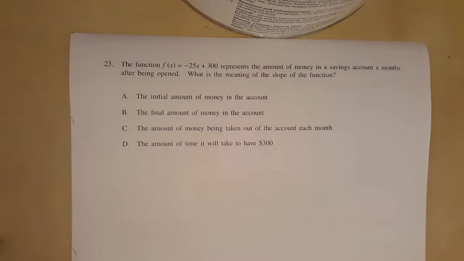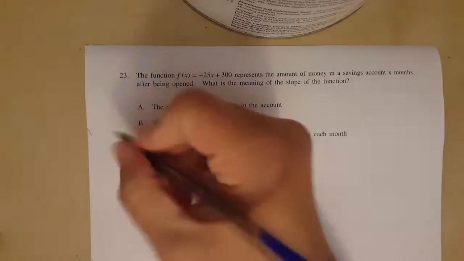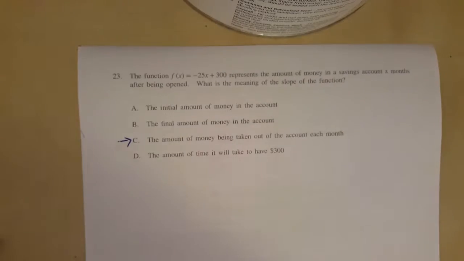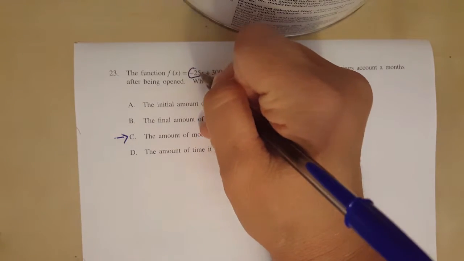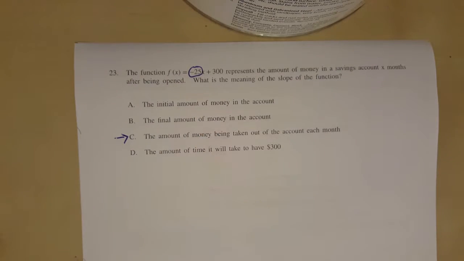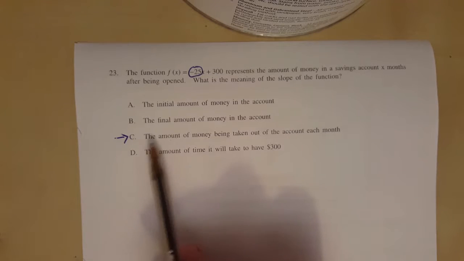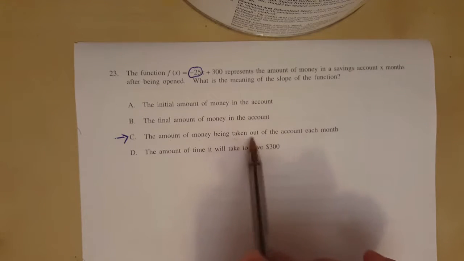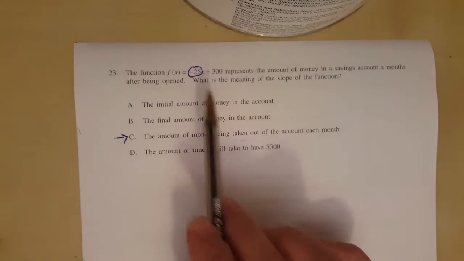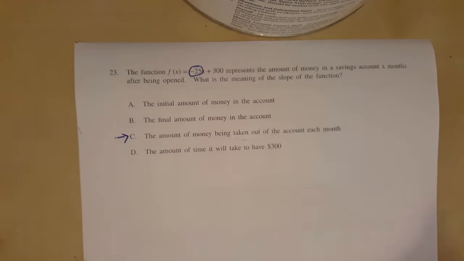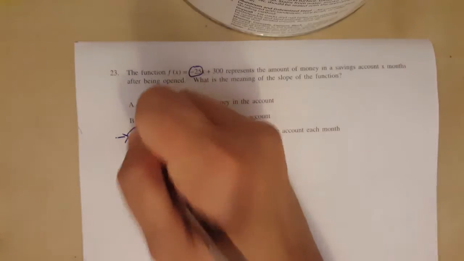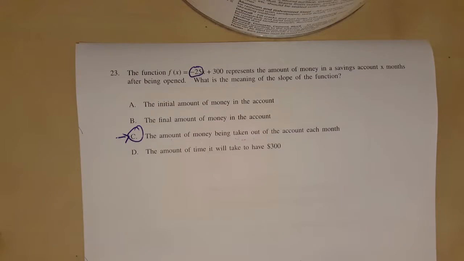So when we look at these answer choices, the only one talking about each is answer choice C. Let's look and see if that makes sense. We have negative 25 as our slope. That's the number in front of our x in slope-intercept form. And it's saying this is the amount of money being taken out of the account each month. Since that is a negative number, that makes sense that it is being taken out of the account. So answer choice C is actually right.